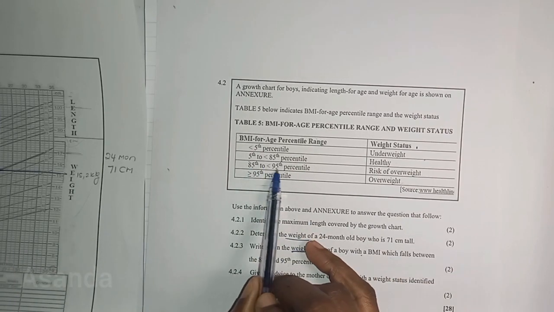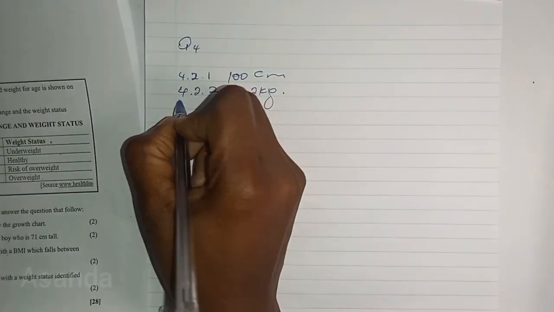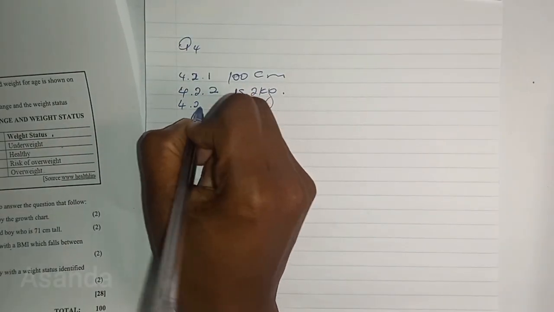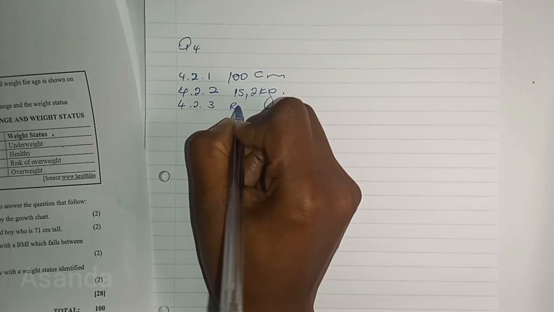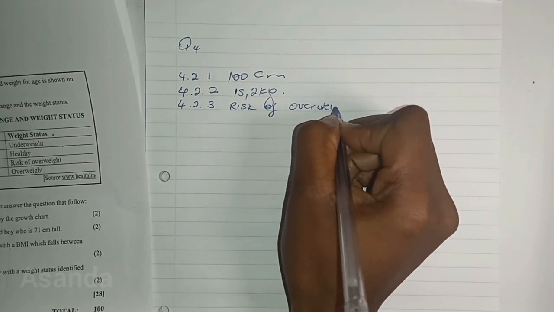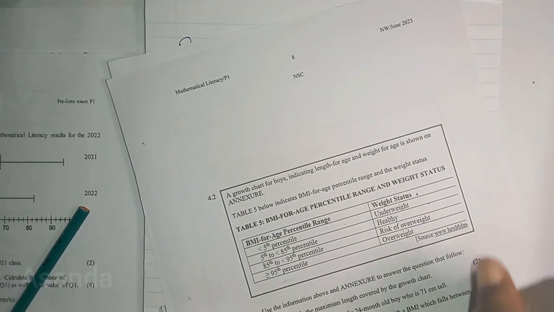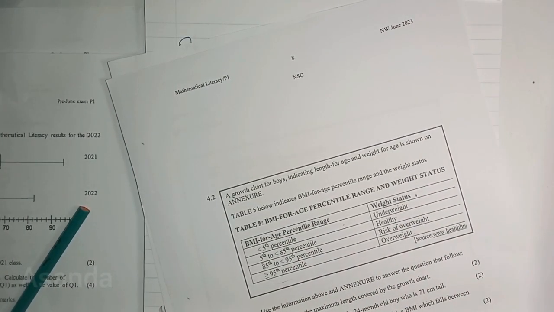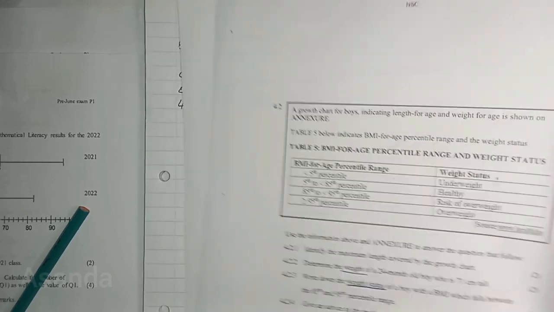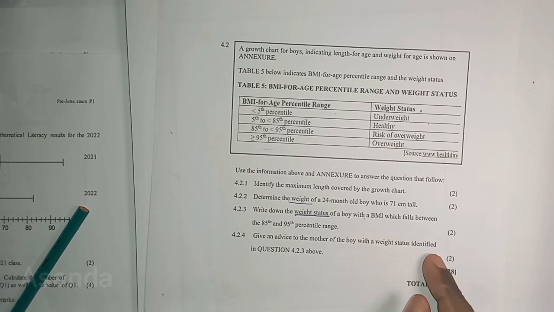So if you're between the 85th and 95th percentile, you are at risk of overweight. You're not overweight, but you are at risk. You are at risk of overweight. Right, so if you're 85th, 86th, 87th, 88, 89, and 90, 91, 92, 94, and 95, those ones are at risk. Now, give advice to the mother of the boy with the weight status identified in question 4.2.3 above.